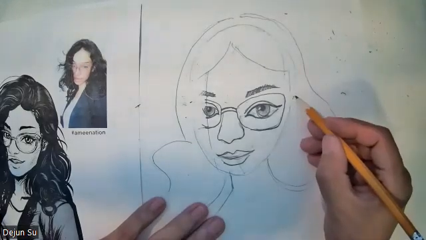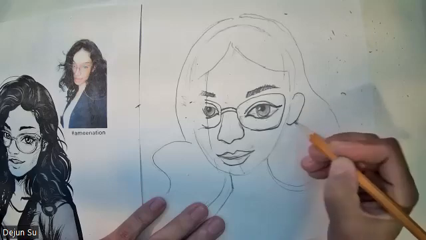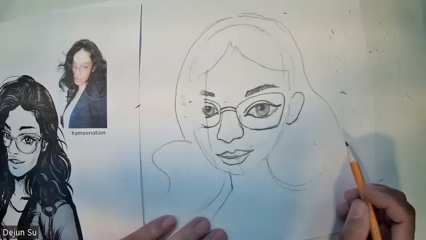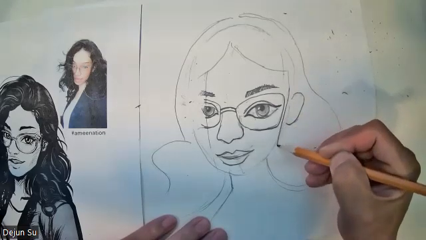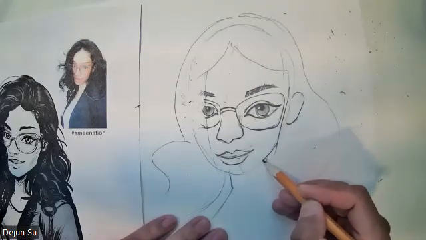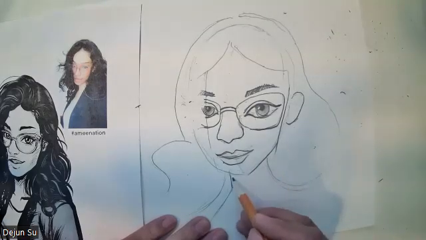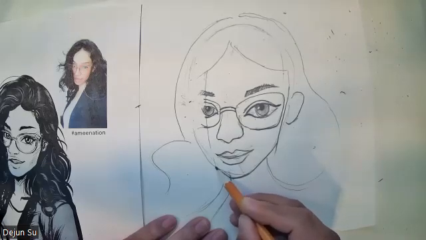And the ear will be somewhere around here. And that side of the face for her is kind of cut like this. And then going this way. And the chin is a little bit the same kind of curve. And go up.